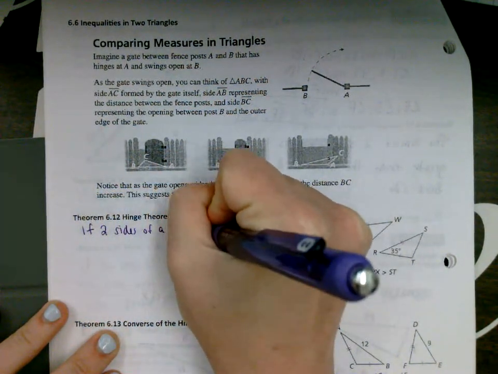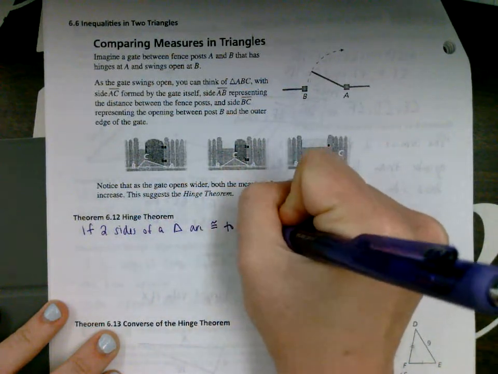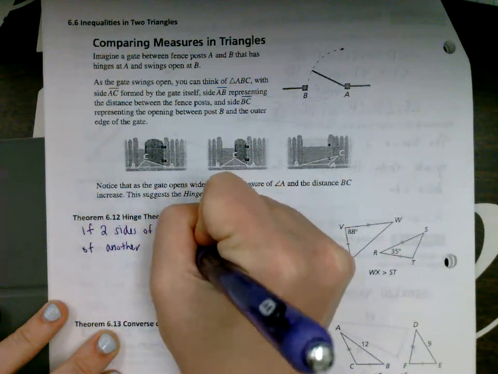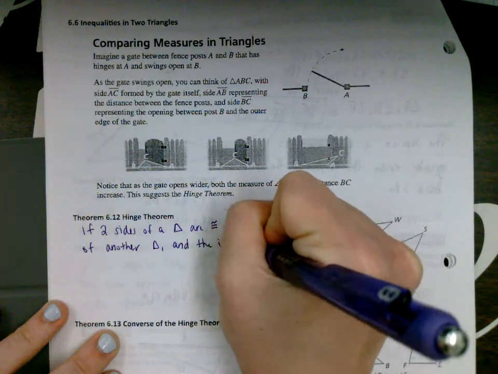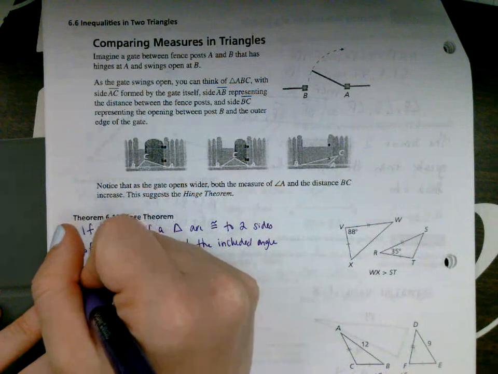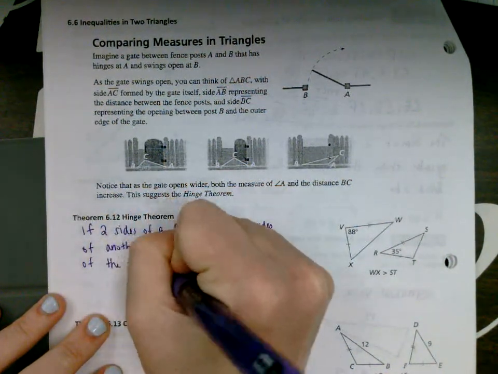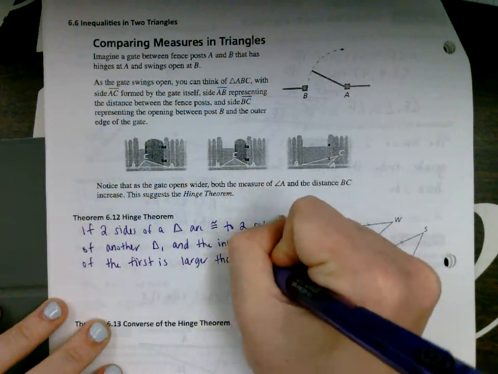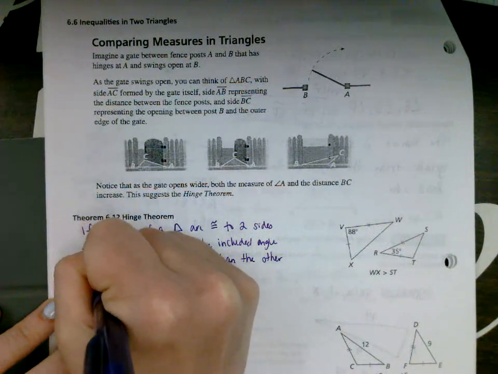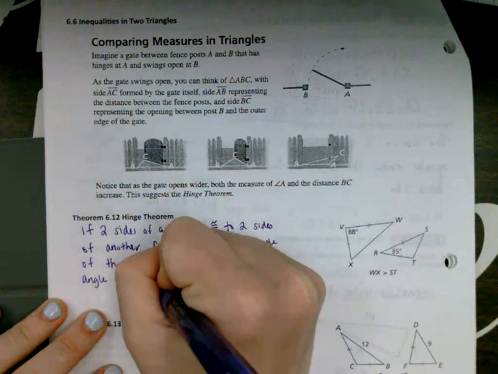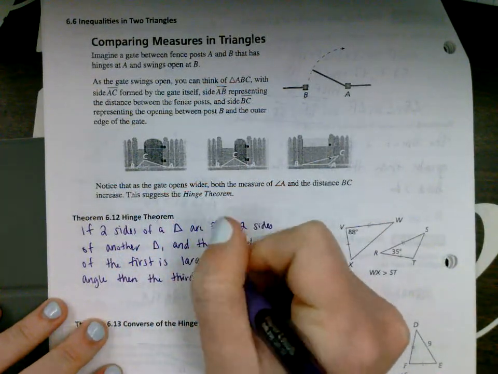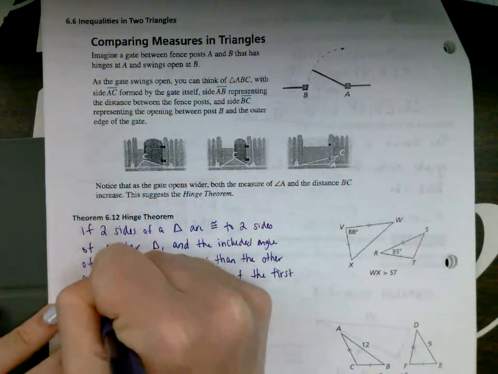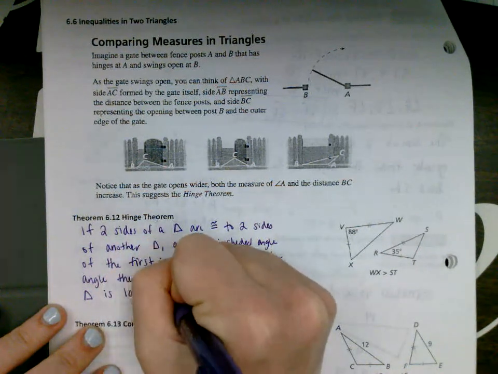of a triangle are congruent to two sides of another triangle, and the included angle of the first is larger than the other angle, then the third side of the first triangle is larger than the other.